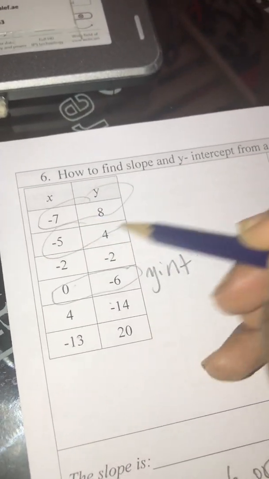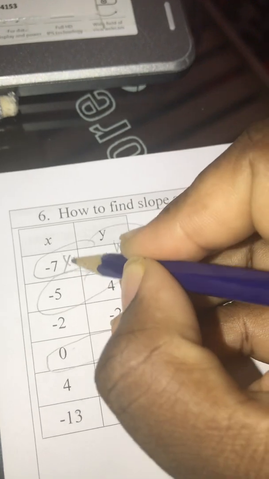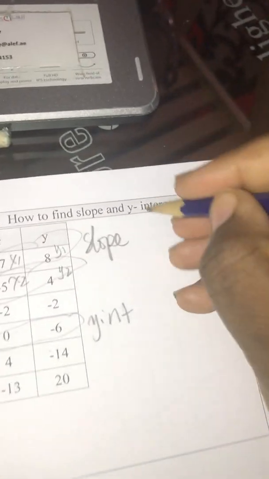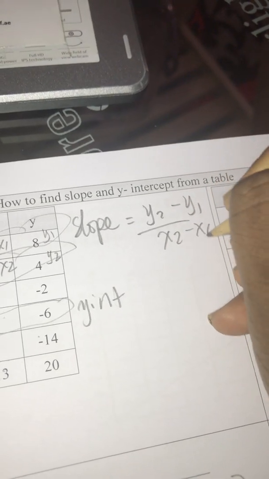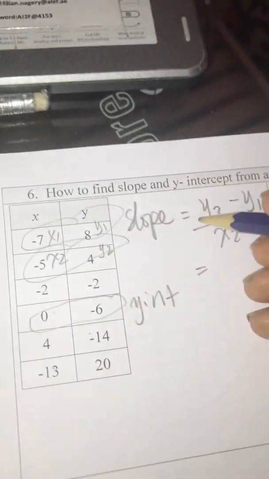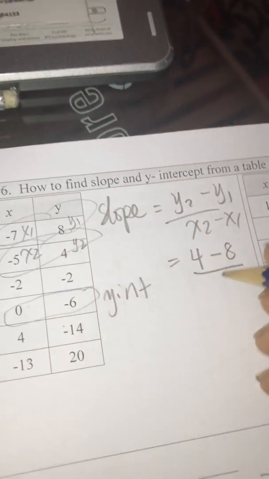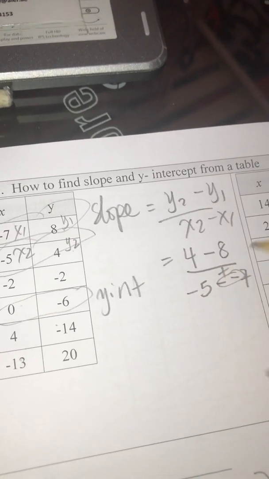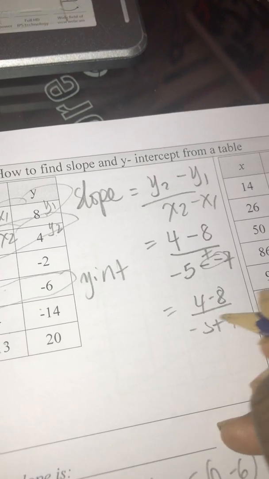Now, I need to find the slope. I pick any two numbers, doesn't matter. I'll choose this one and this one. So this is my y1, my y2, my x1, my x2. Slope equals y2 minus y1 over x2 minus x1. y2 is 4 minus 8 over negative 5 minus negative 7. This becomes positive: 4 minus 8 over negative 5 plus 7.